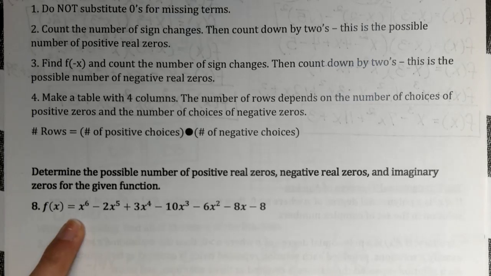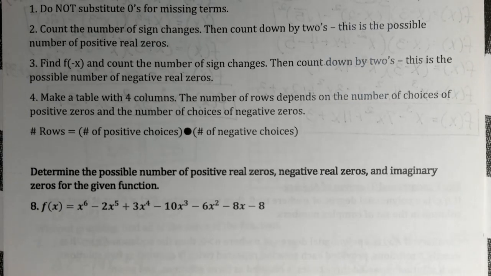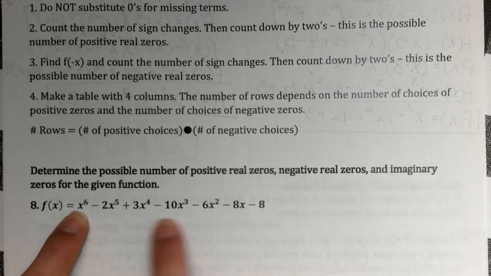Think about, how do I get an x-intercept? It has to cross the x-axis. Well, what do you need for it to do? You have to change your y values. So we're going to use the change in signs to predict how many possible real solutions there could be.